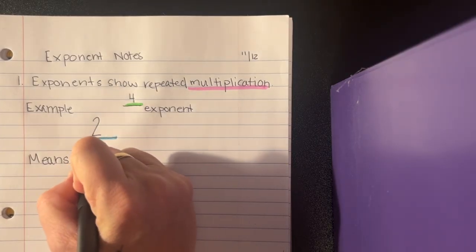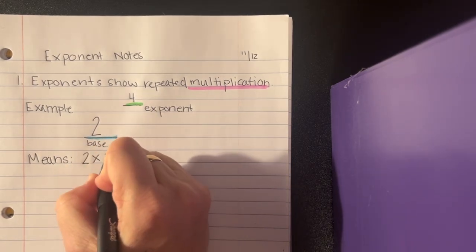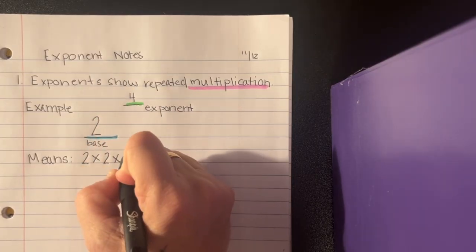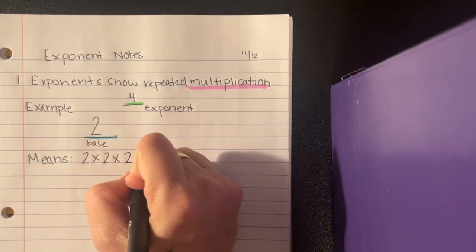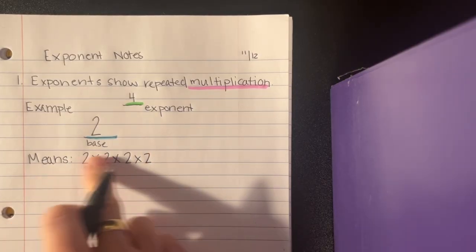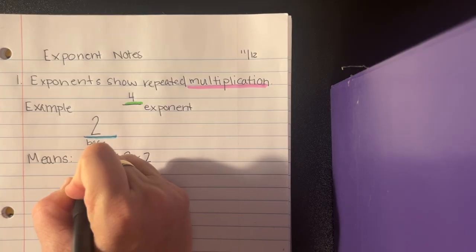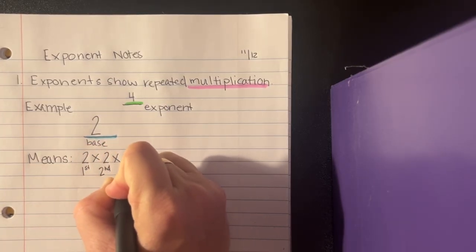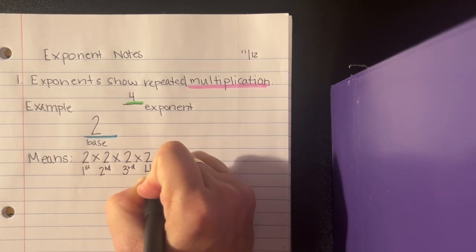So 2 times 2 times 2 times 2. That means we multiplied 2 by itself 4 times.